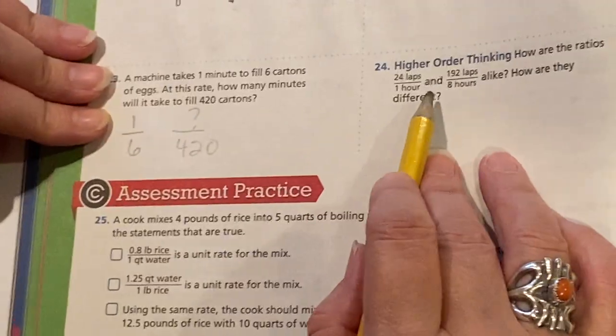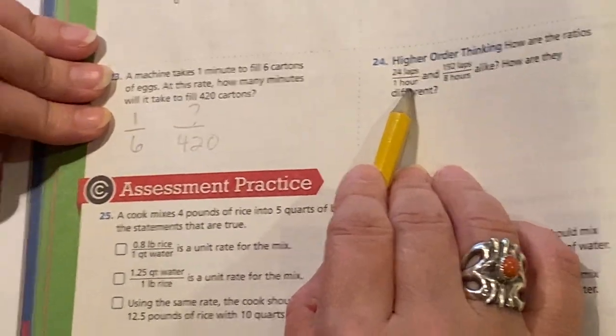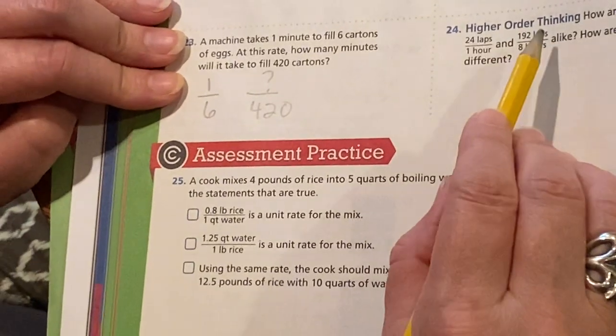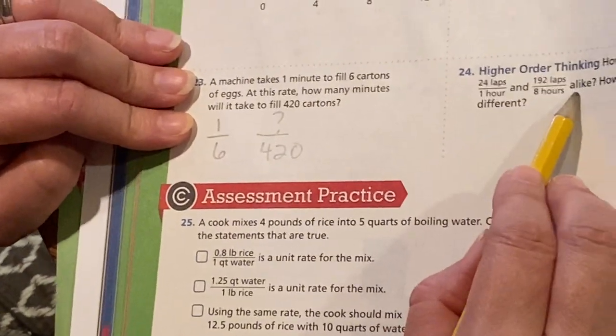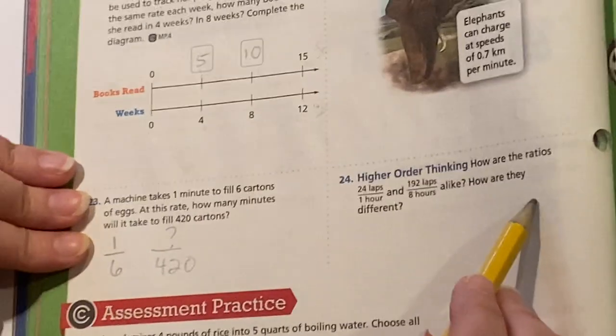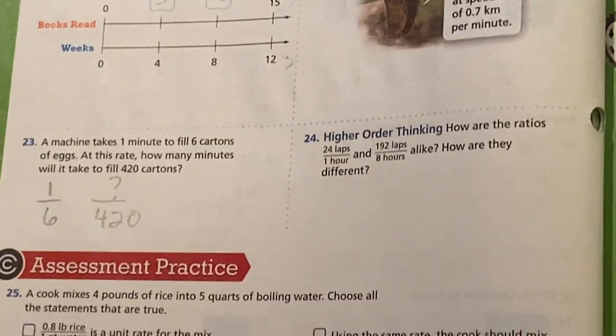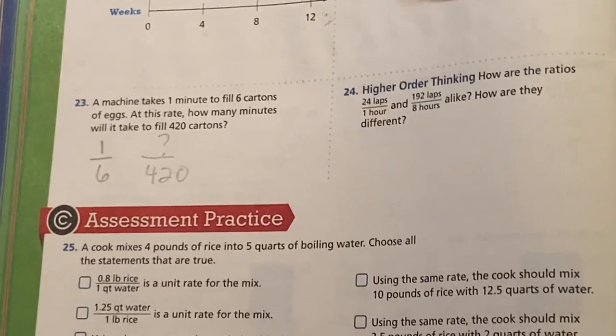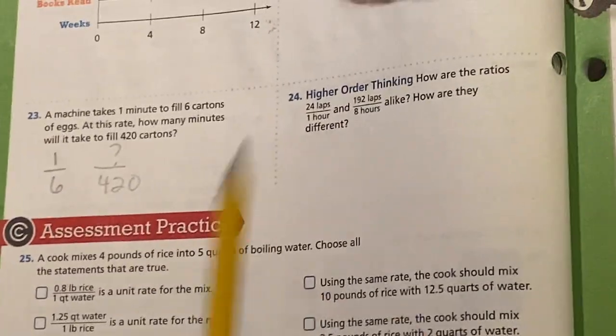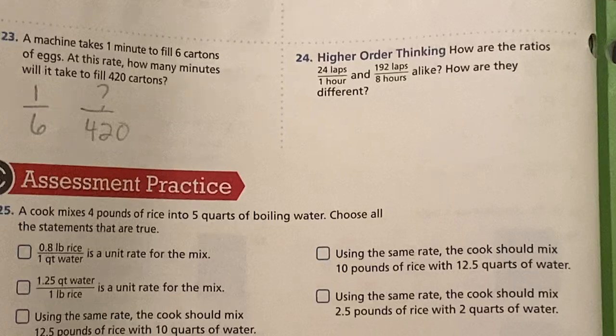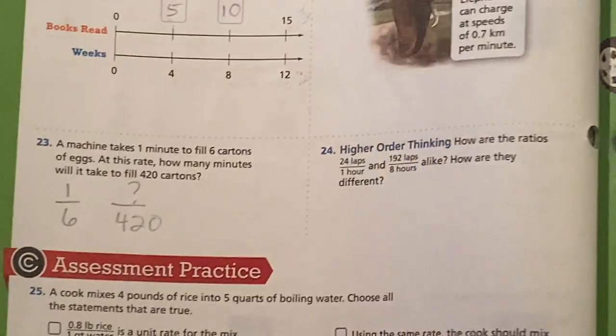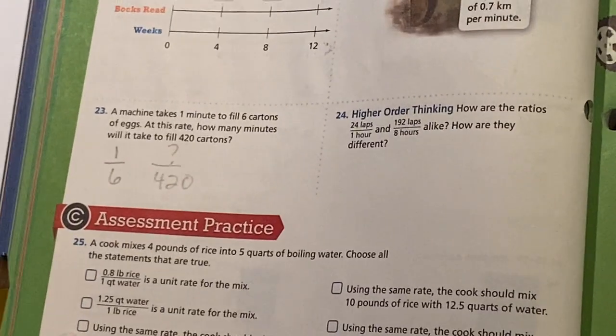How are the ratios 24 laps for 1 hour and 192 laps for 8 hours alike? How are they different? What do you think? Look at those numbers, compare them. What do they have in common? Okay, why don't you do those 3 and then unpause the video when you're ready to check your answers.